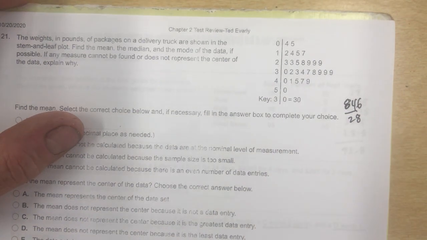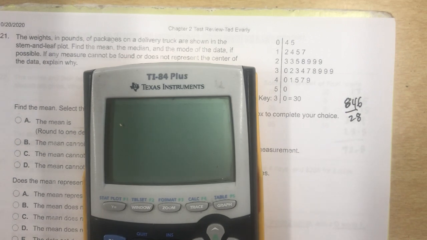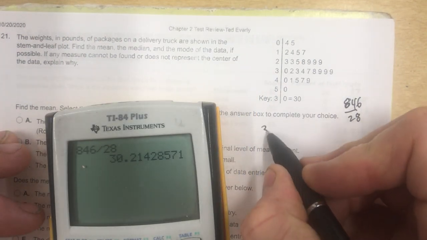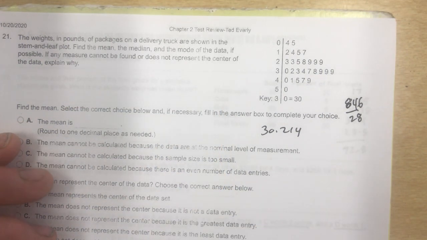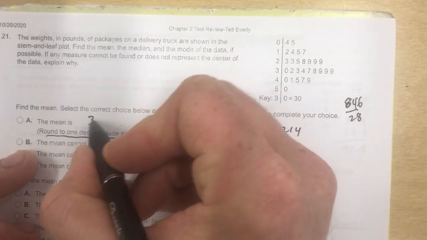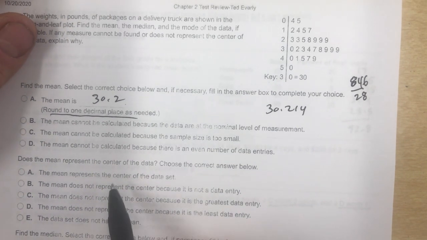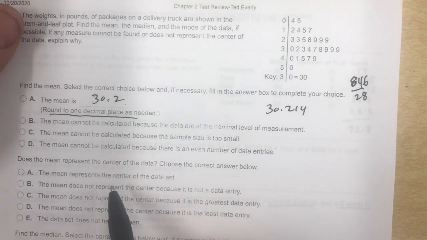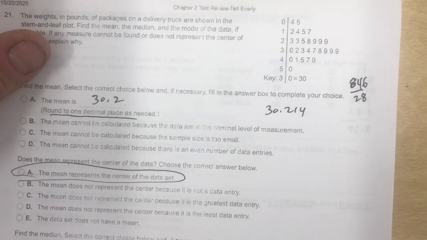So I added them all up and got 846. Of course, you want to do it twice, and I think I did. 846 divided by 28 is 30.214. You've got to read this right here, round to one decimal place, so 30.2. There's my mean. Does the mean represent the center of the data? Yes, it does. So right here, A, the mean represents the center of the data.